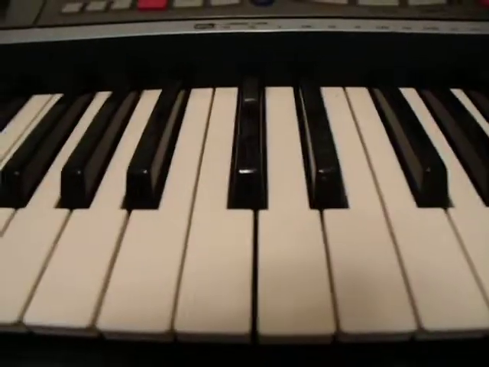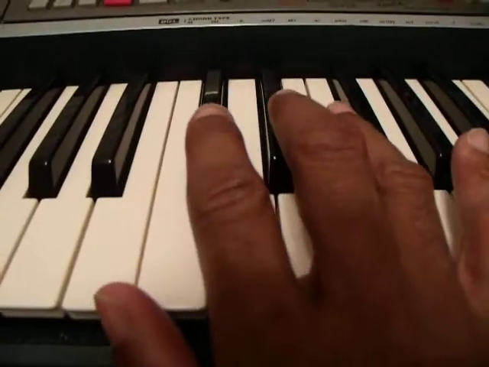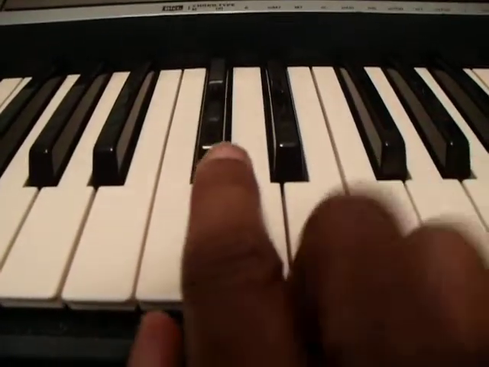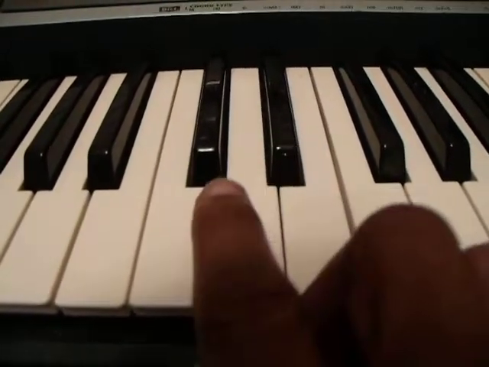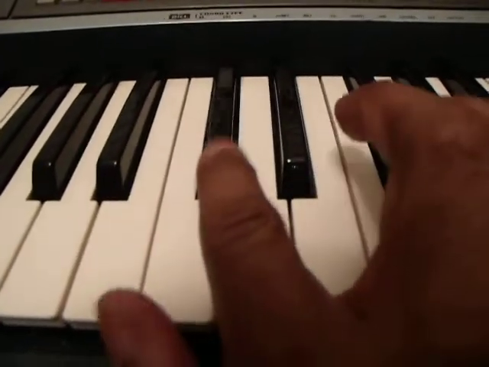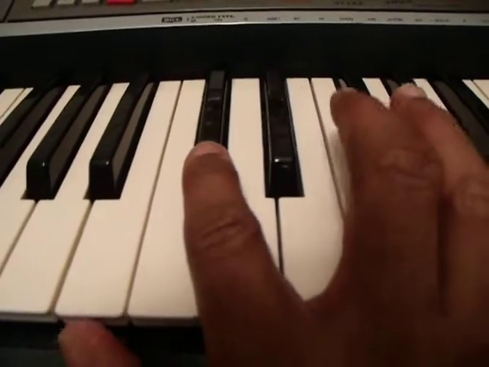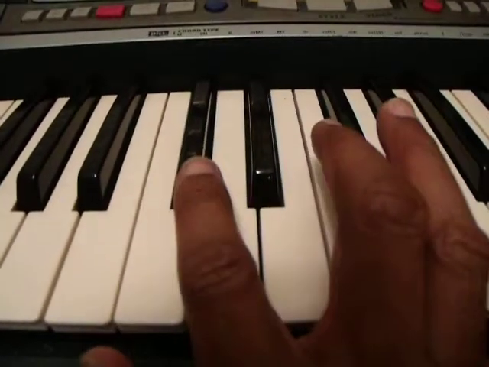So if somebody says, I want you to play C sharp, that would be the tonic note of that scale, whether you're playing minor or major, whatever key you're playing in.